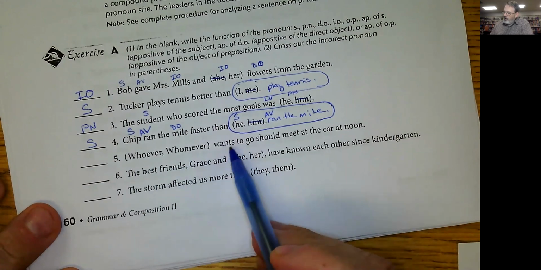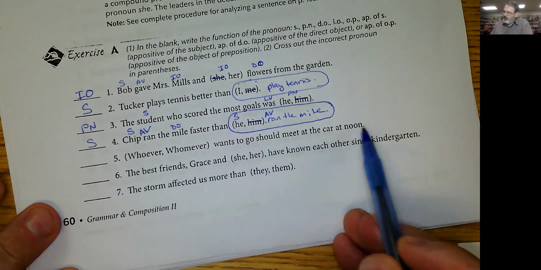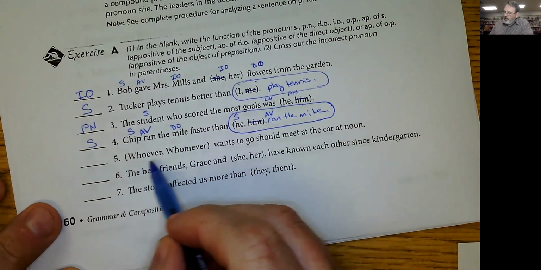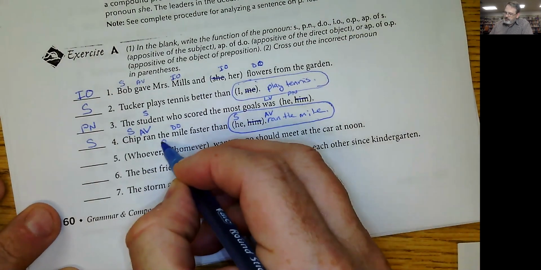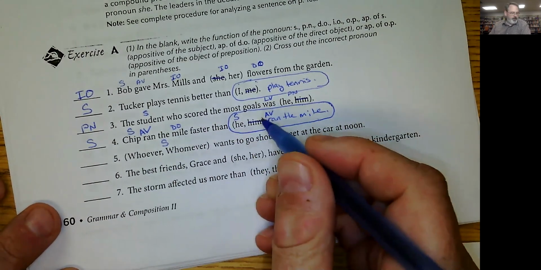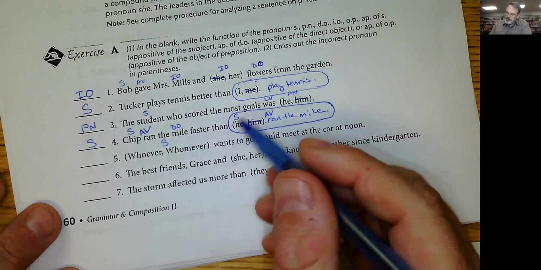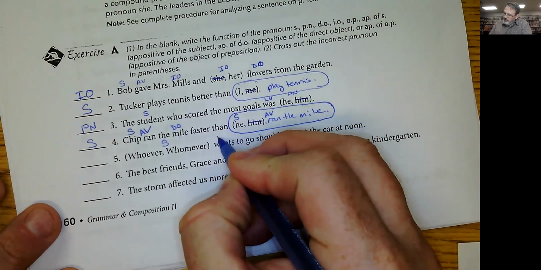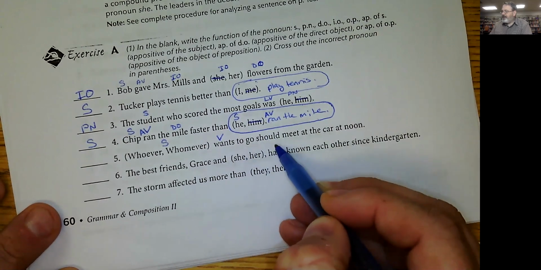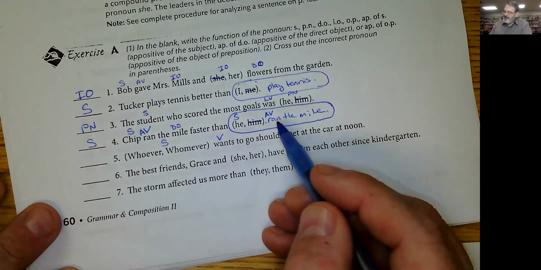Whoever or whomever wants to go should meet at the car at noon. All right. Well, whoever or whomever is the subject. Wants is the verb. To go is an infinitive.